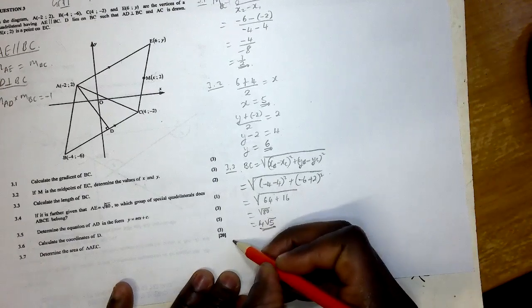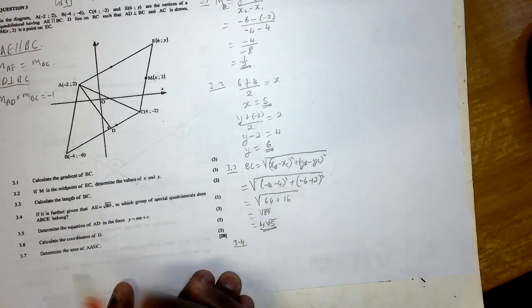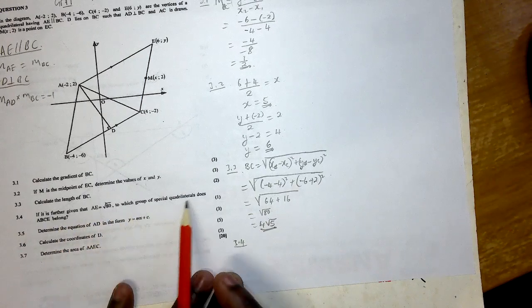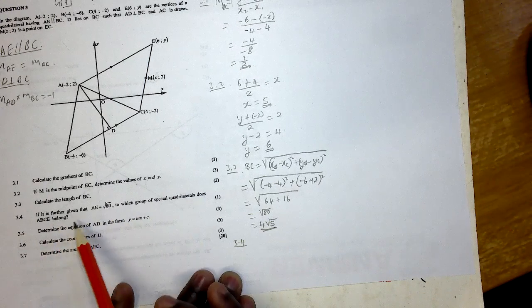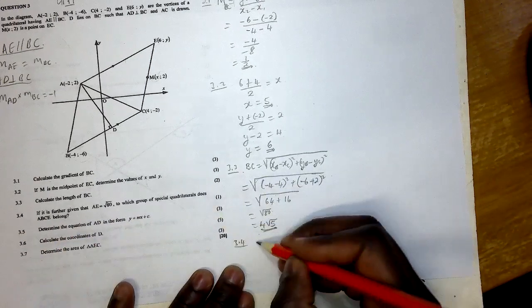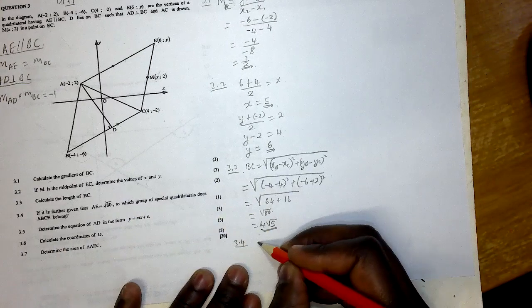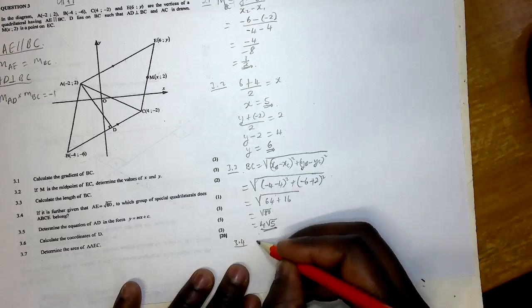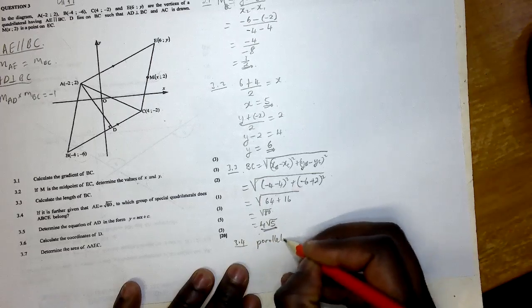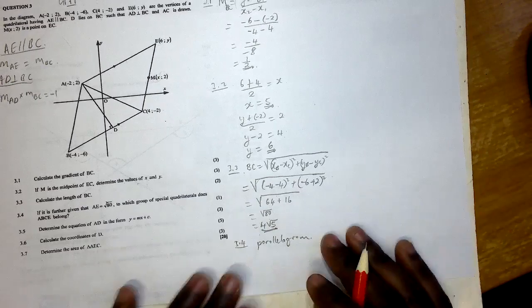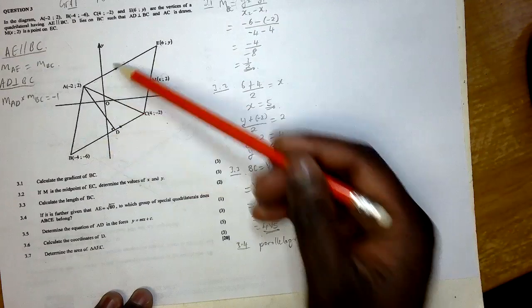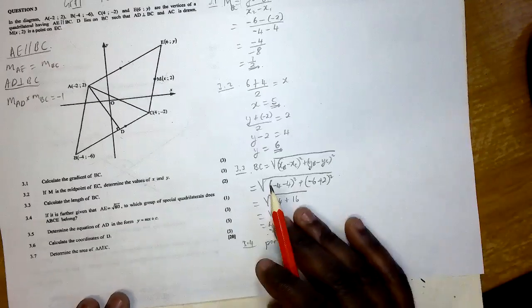3.4 is saying, okay, it is further given that AE is root 80, to which group of special quadrilaterals does A, B, C, E belong? It belongs to what you call, what is it? Parallelograms. So this is actually a parallelogram because opposite sides are parallel and they are also equal. That's actually a property of what we call a parallelogram.